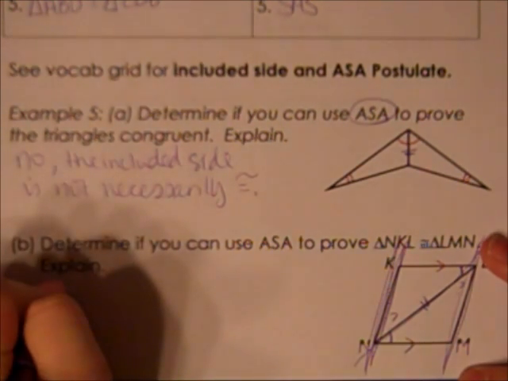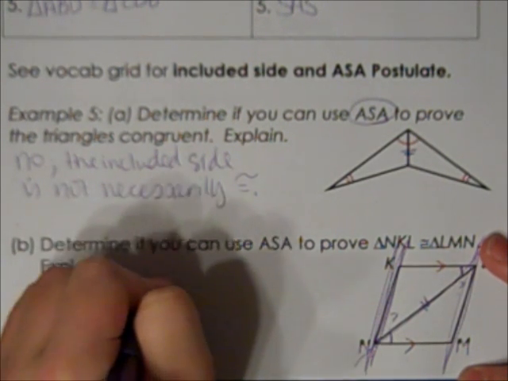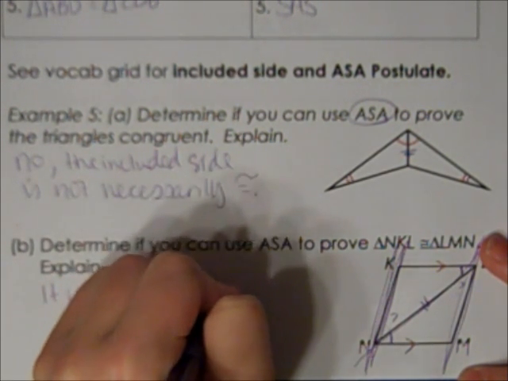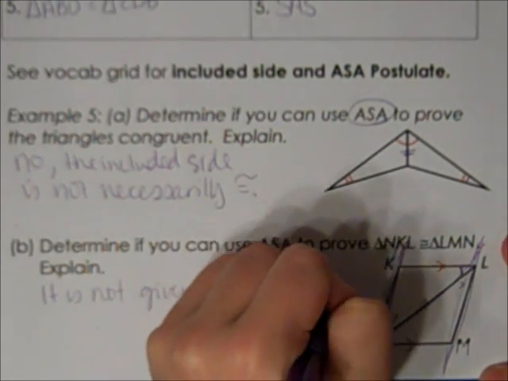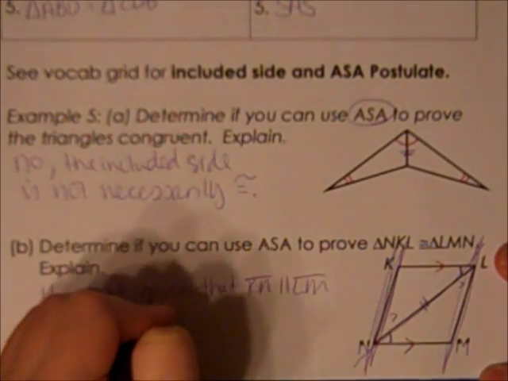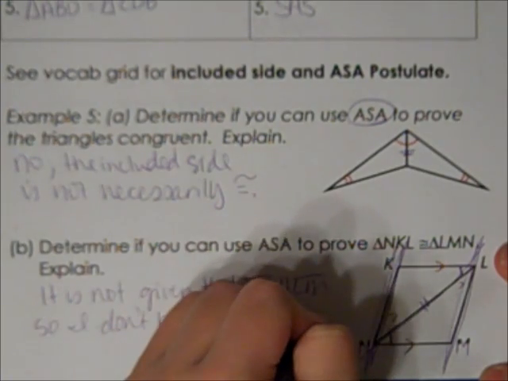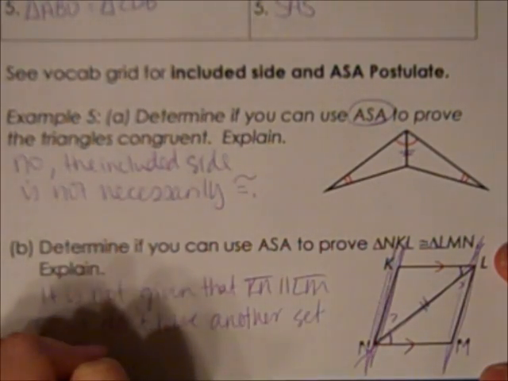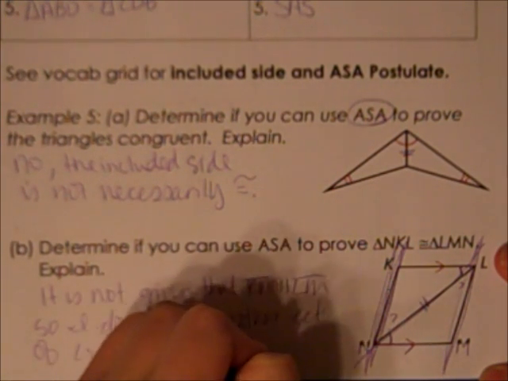So that's what I'm going to say. It is not given that KN is parallel to LM, so I don't have another set of angles to use for angle, side, angle.